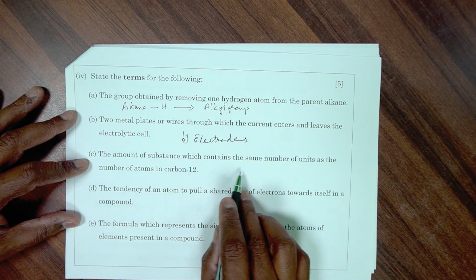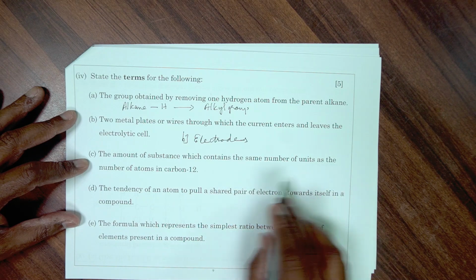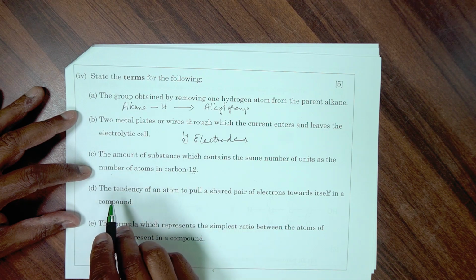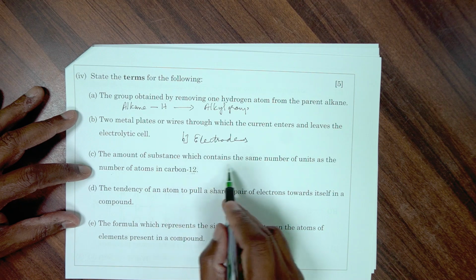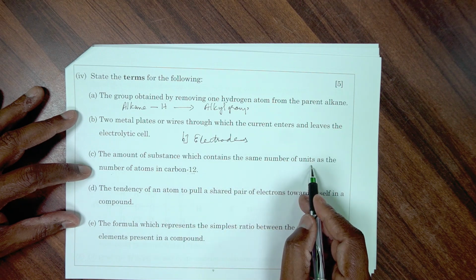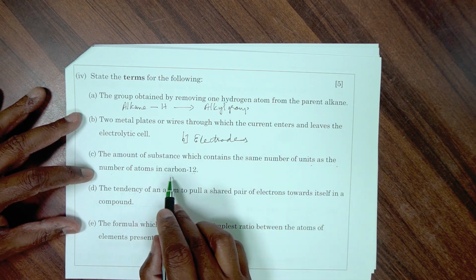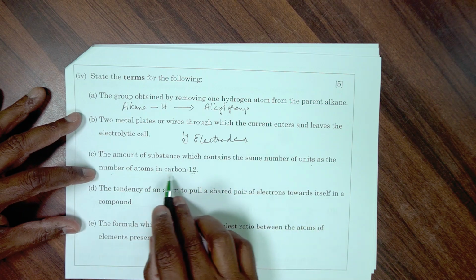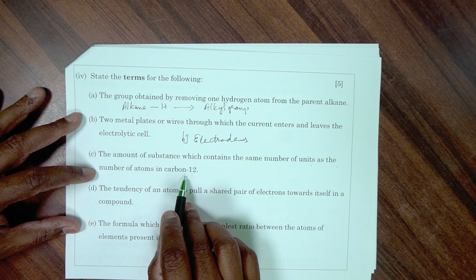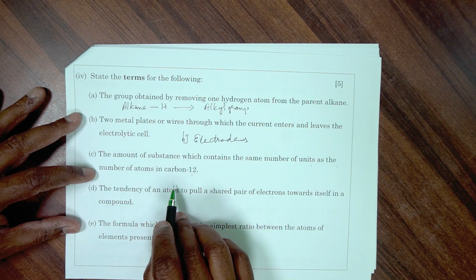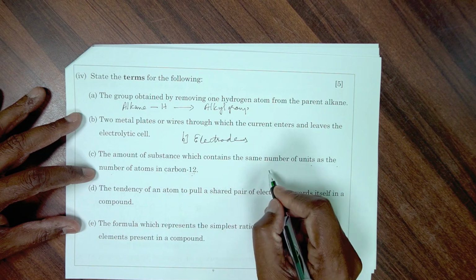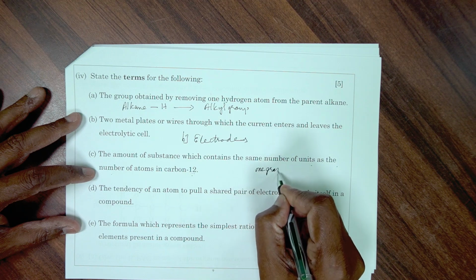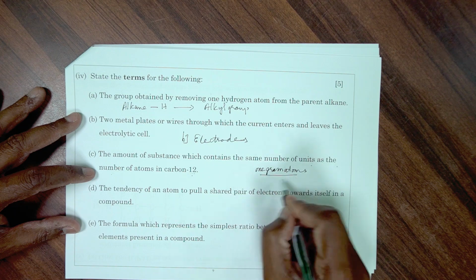Then C, the amount of substance which contains the same number of units as the number of atoms in C12. Now the question is a little confusing because it is not saying 1 mole of C12, just the number of atoms in C12. So it is the same amount of substance as it contains. So the answer is amount of substance is 1 gram atoms. Or you may even write 1 mole.